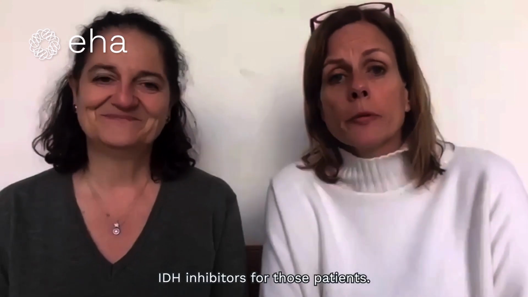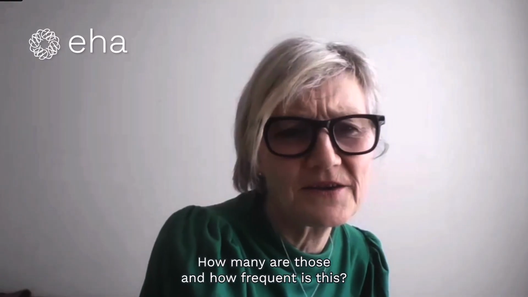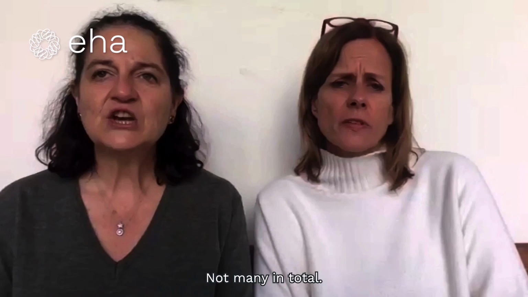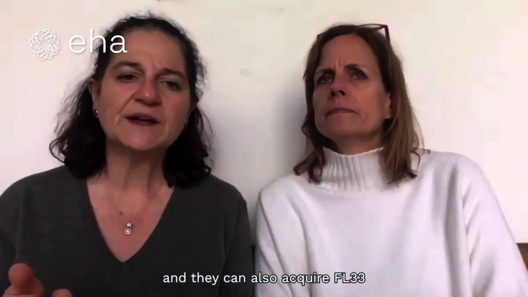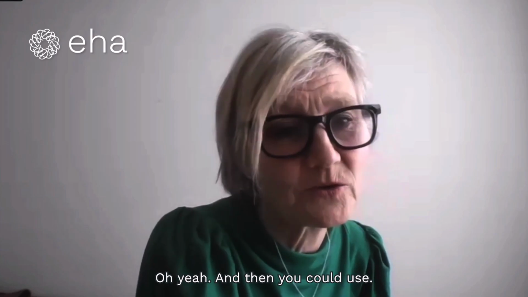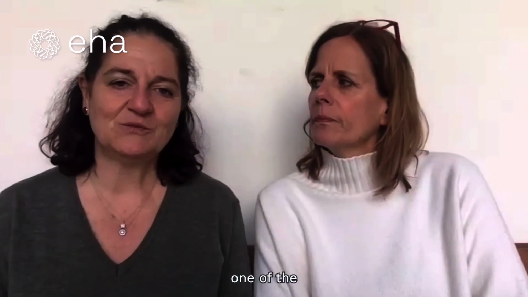And IDH inhibitors for those patients that have IDH1 or 2. So how frequent is this? Not many, right? Not very many, no, but some patients may acquire it. And they can also acquire FLT3. FLT3, yeah. Oh, yeah, and then you can use gilteritinib, or you can use one of the specific inhibitors.